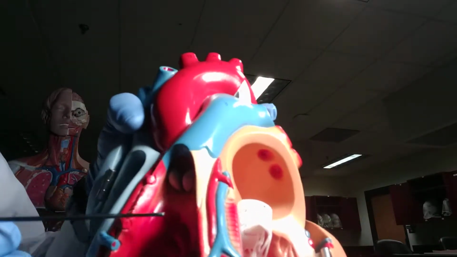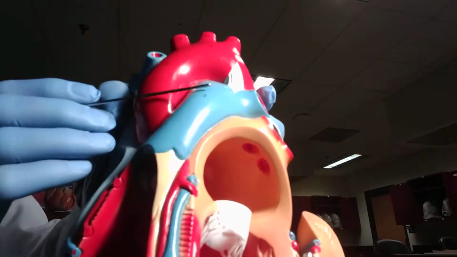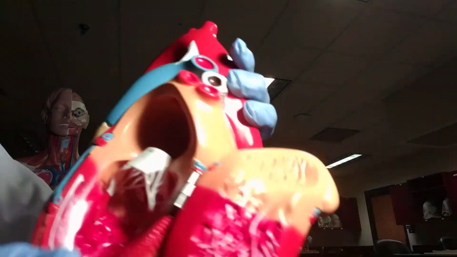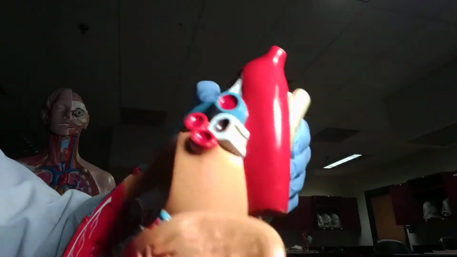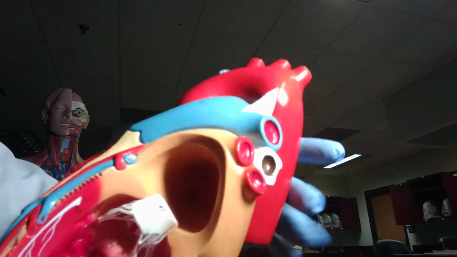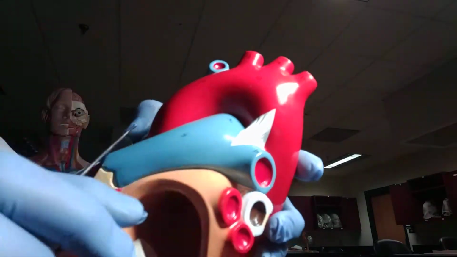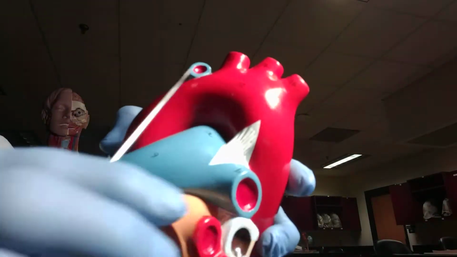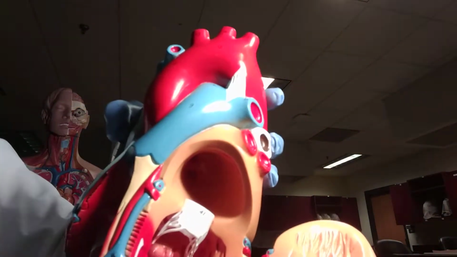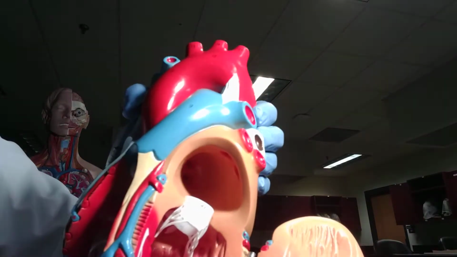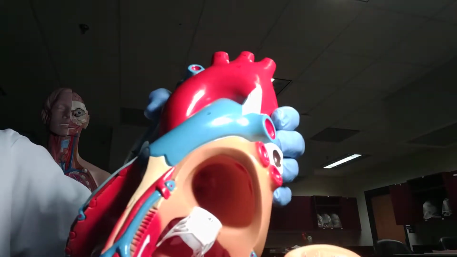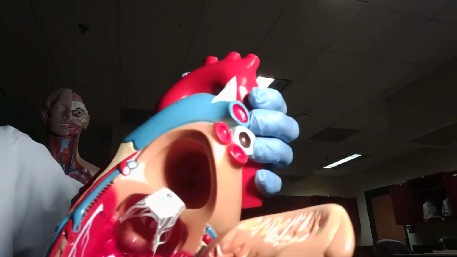The pulmonary valve controls blood flow to the pulmonary trunk, and the aortic valve controls blood flow to the aorta. The aorta is the major blood vessel, the largest artery that exists in the body.